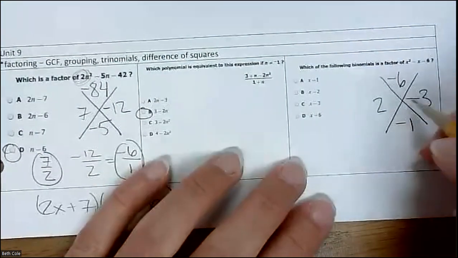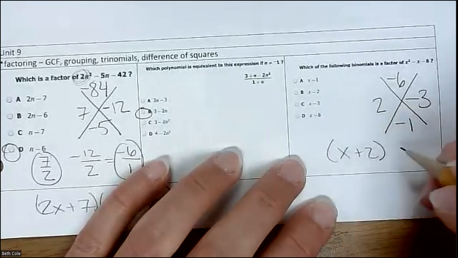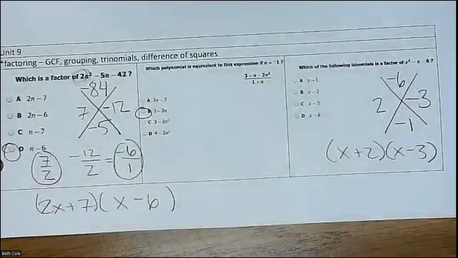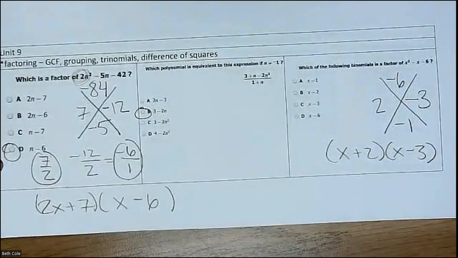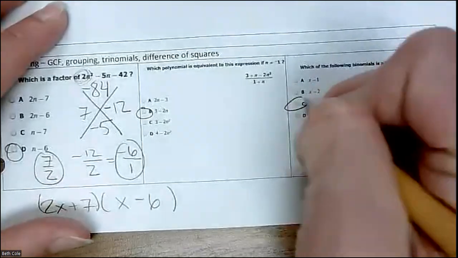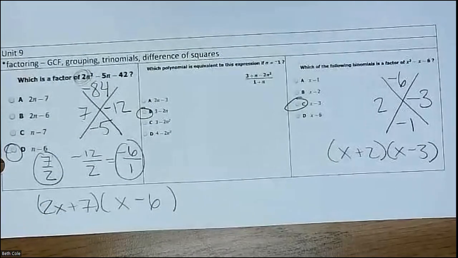And then why do we get to just use those numbers? Good, perfect, Kyle, perfect. All right, so because there's not a number in front of the X squared, those are your answers. Now, the choice that you want is one or the other. So C, very good.